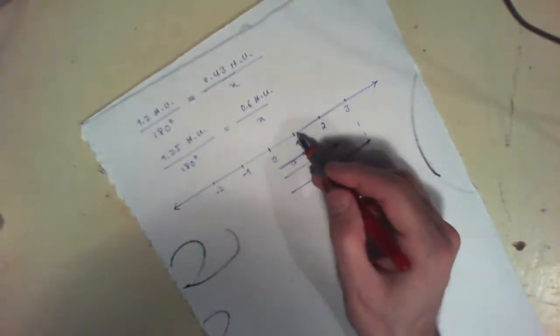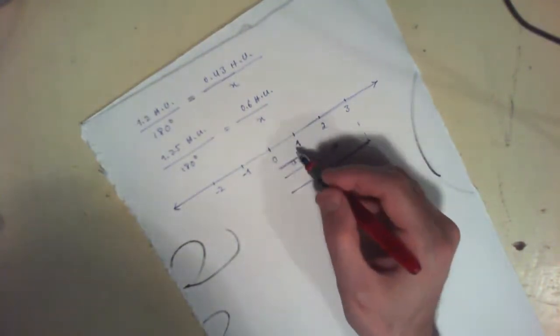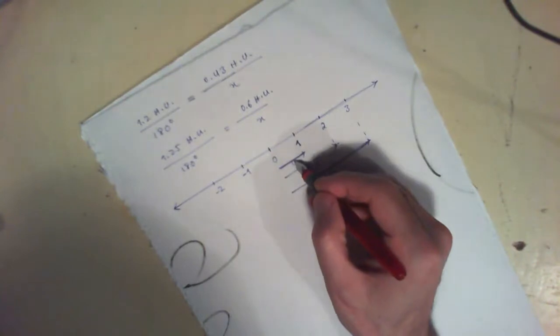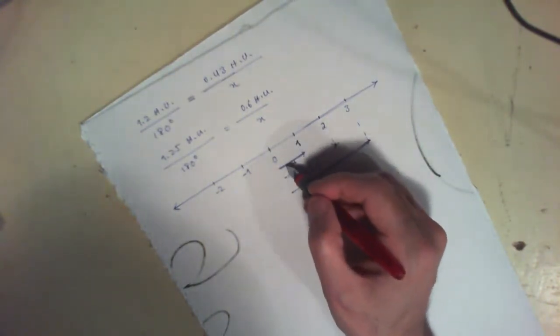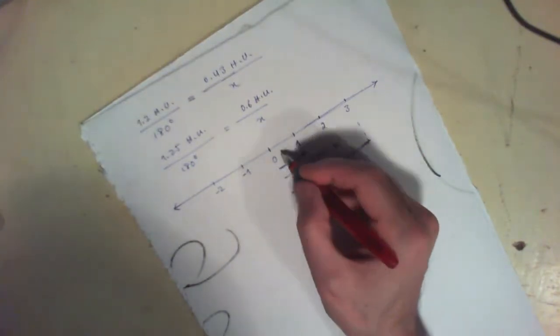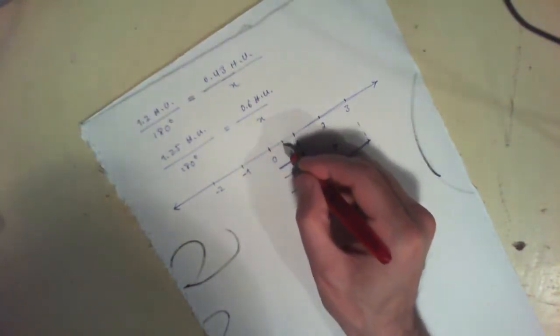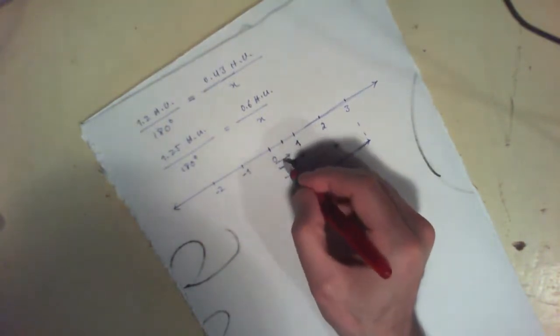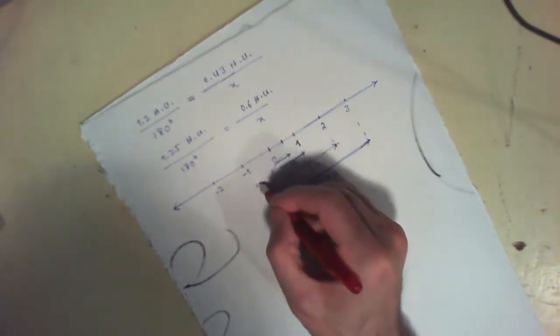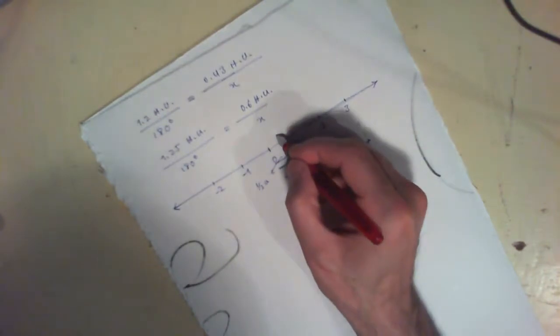And on this scale, when you want to find a number like 0.5, you know that 0.5 is half of 1 unit, so you move half of A. This distance is 1/2 of A, and so this is 0.5.